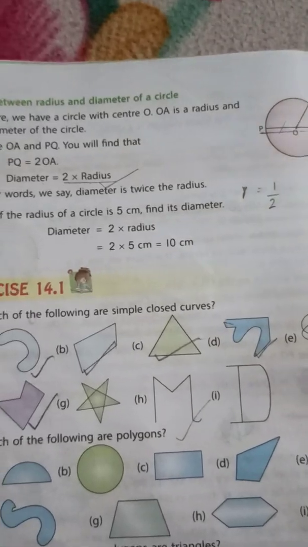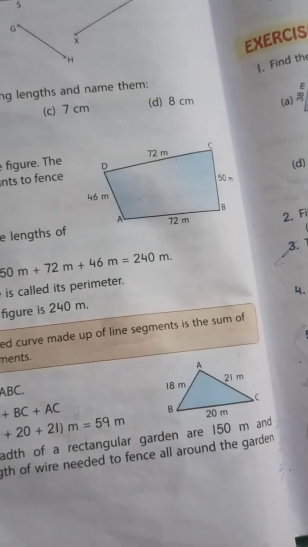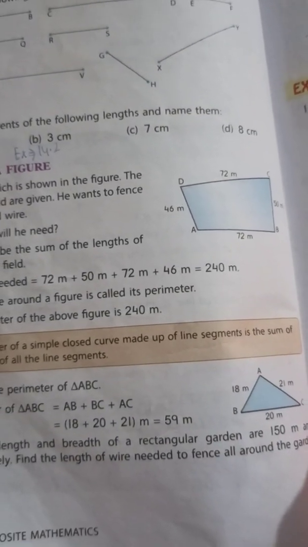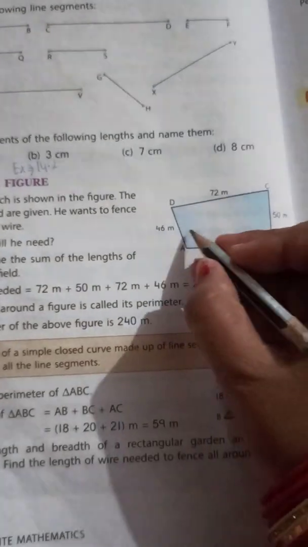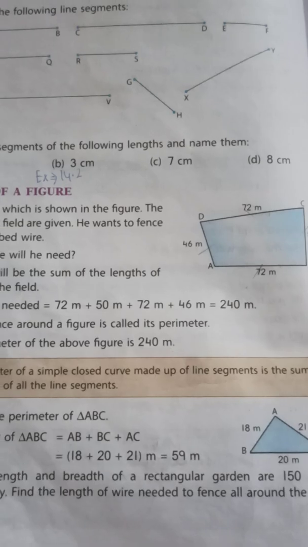Now another important thing that you have to study is the perimeter. For the perimeter you have to add all the sides of a quadrilateral or polygon, whatever figure is given to you.